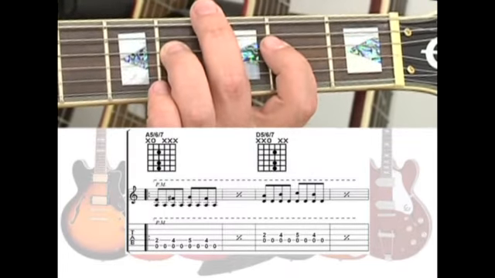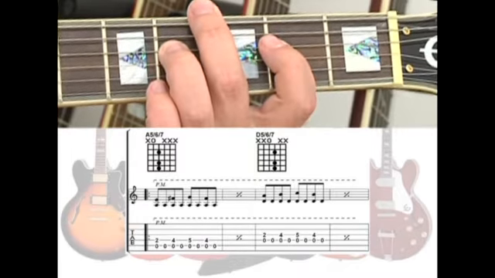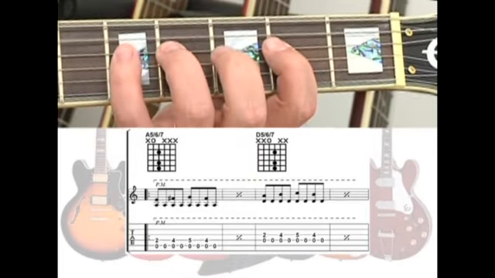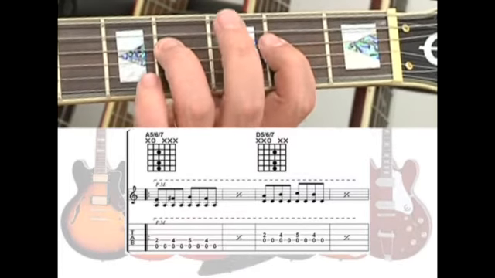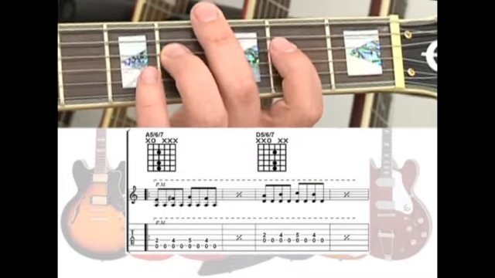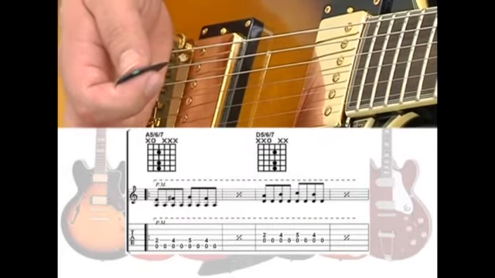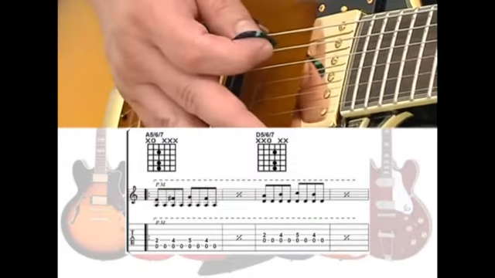This is played with 8th notes by adding an open 5th string pedal tone after each chord. 1 and 2 and 3 and 4 and. We're also adding the palm mute to this rhythm. Just lay the edge of your picking hand lightly on top of the strings you are playing.